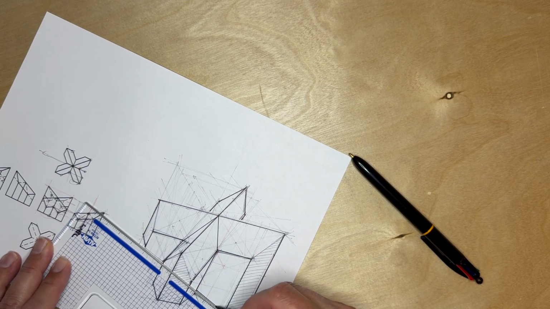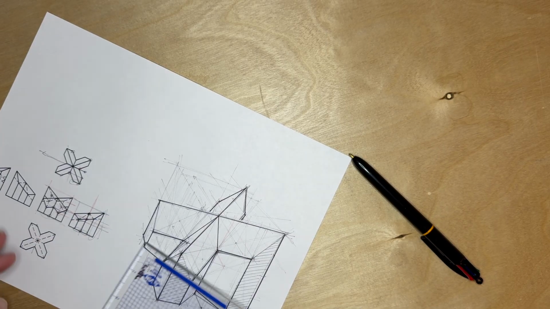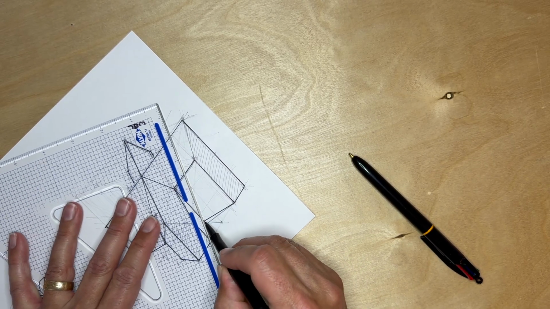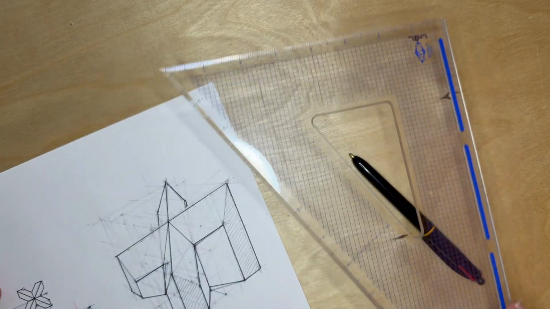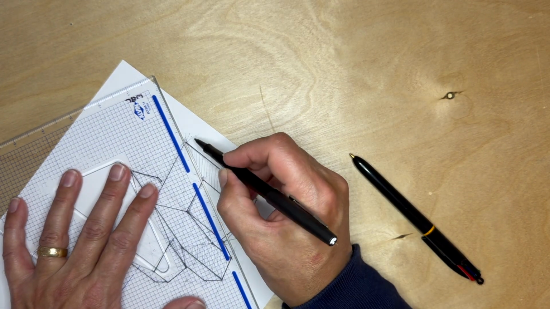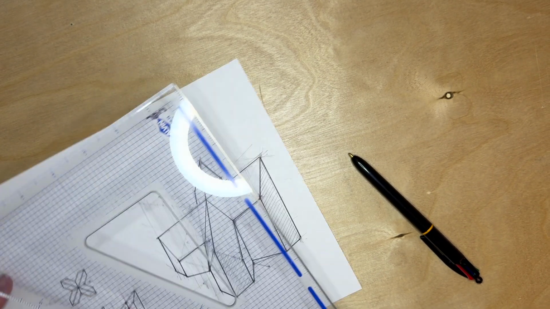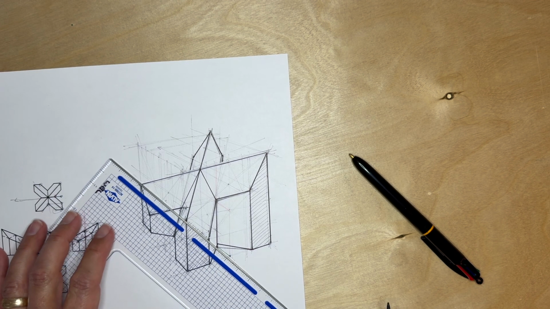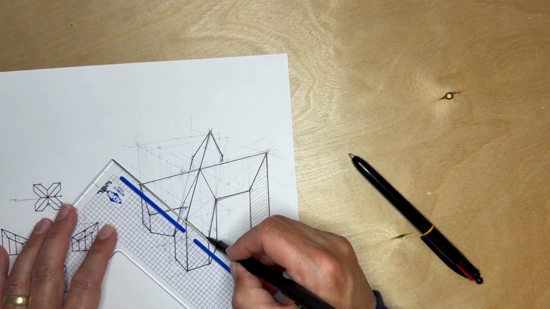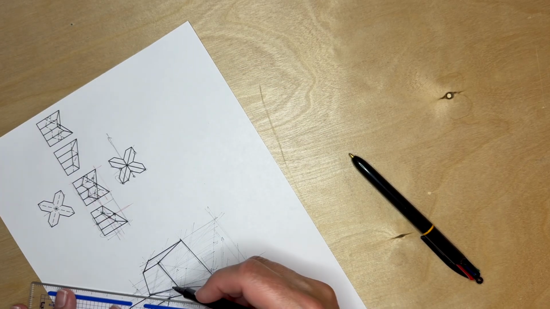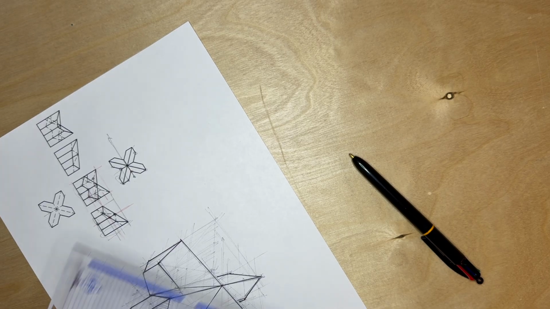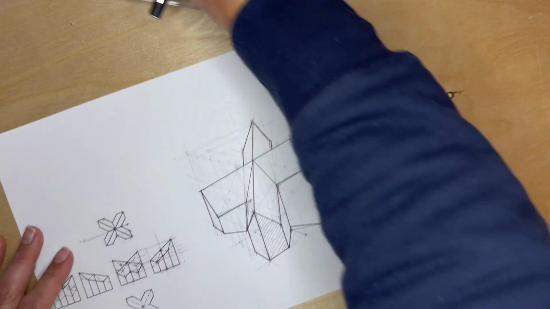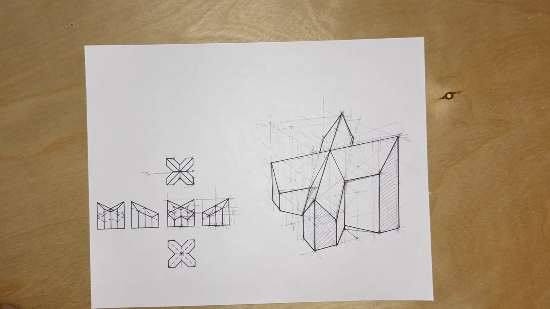I think those two should line up, so let's tweak that just a little bit. I think that's just a fun shape.